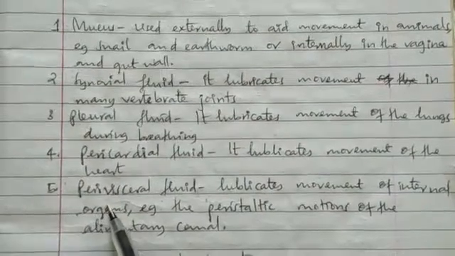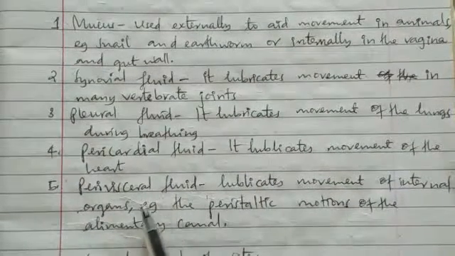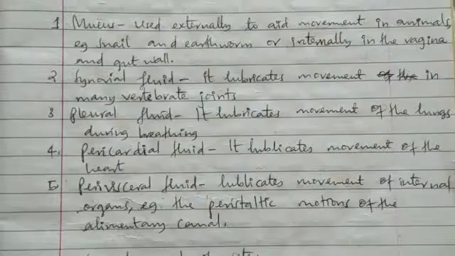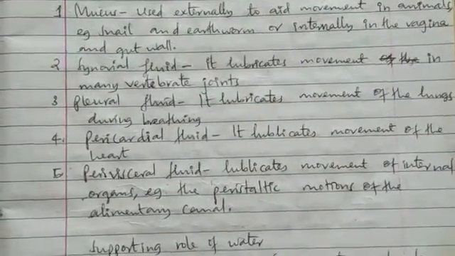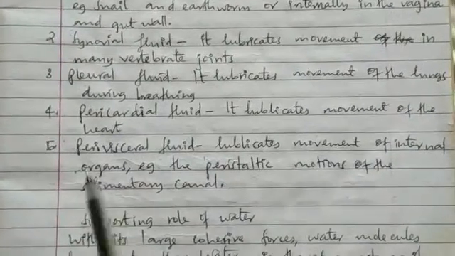Then from there we have perivascular fluid. Perivascular fluid lubricates the movement of our internal organs. Visceral movement of organs in total form, we call them the body viscera.